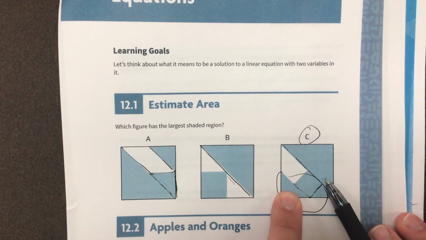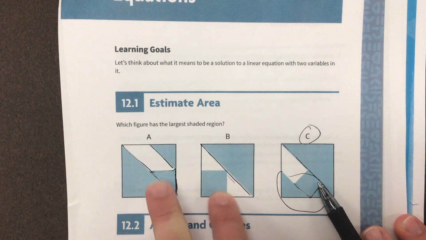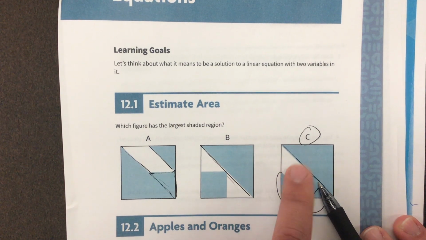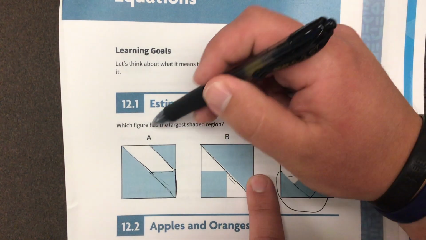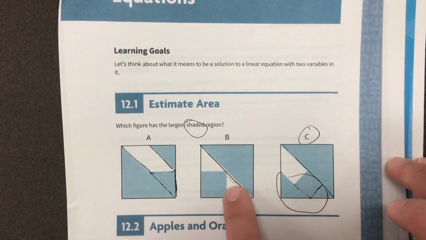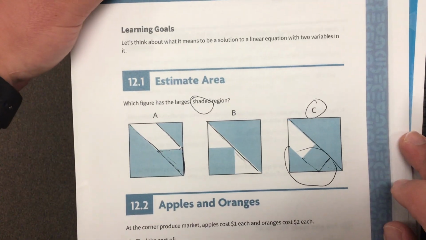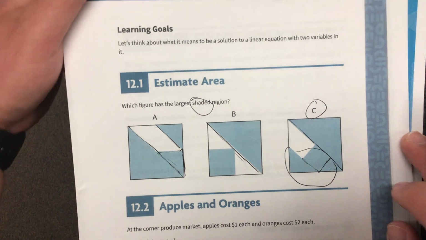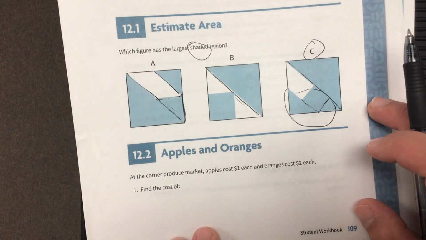I misunderstood the question. I thought it was which one has more white in it. These 2 have the most white. This one has the most blue. That's what we were looking for. Which one has the most shaded? All right. So we're all on the same page there? Everybody agrees C has the most shaded? All right.